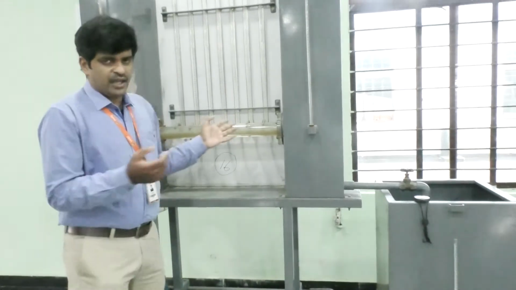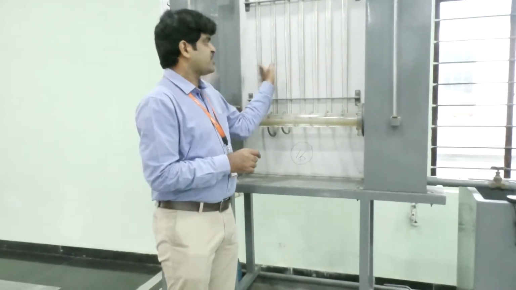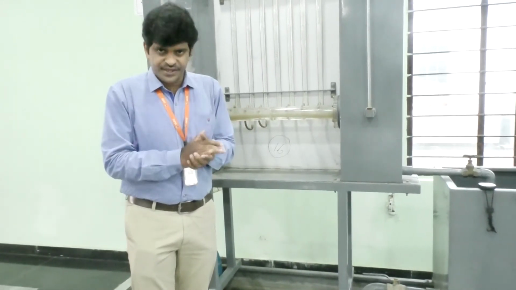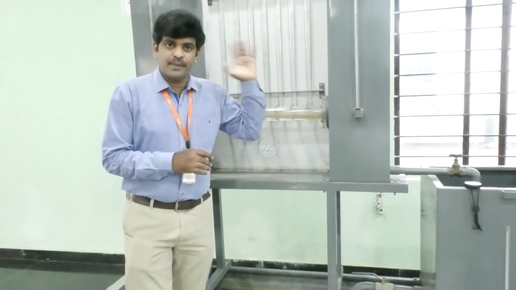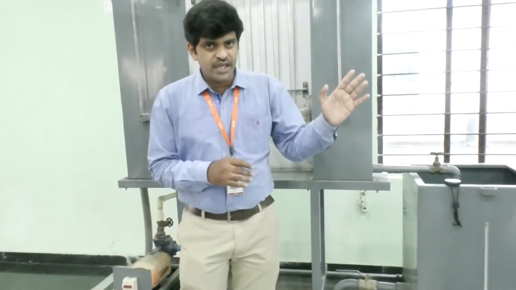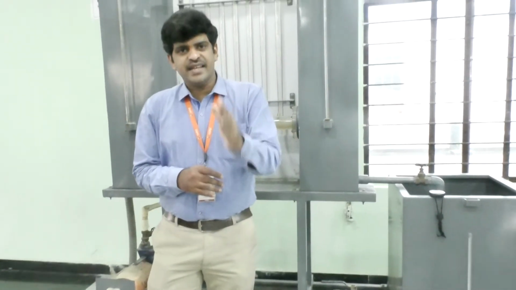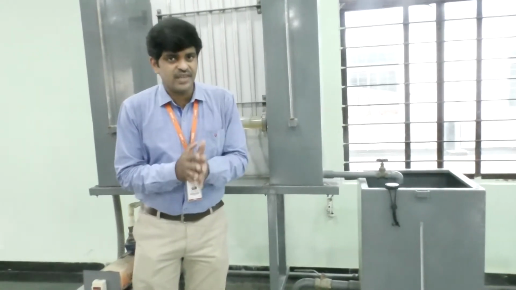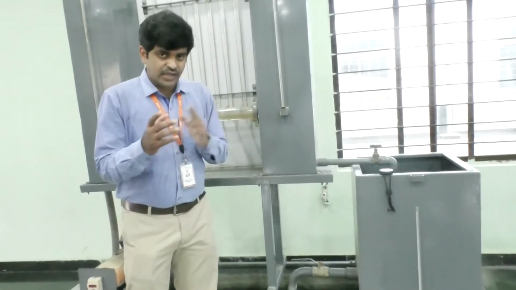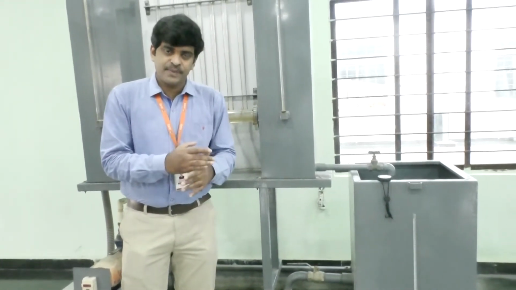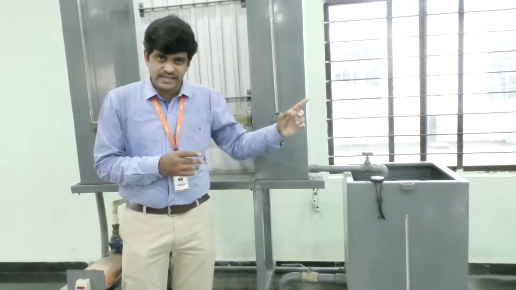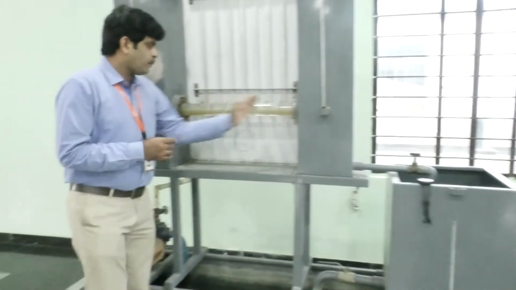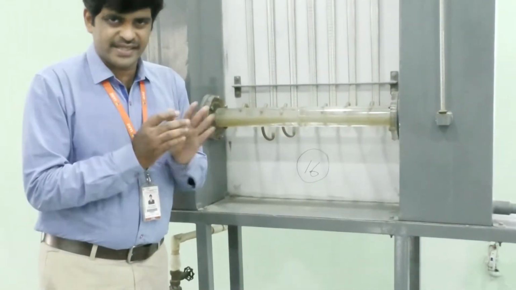So here we are going to calculate directly the pressure head itself, that we are going to call H. Remembering the Bernoulli's equation, that is P by rho g plus V square by 2g plus Z is equal to constant. Constant means what? If all the conditions mentioned in the statement of Bernoulli's equation are satisfied, then we can say that at all the points the total energy is the same.